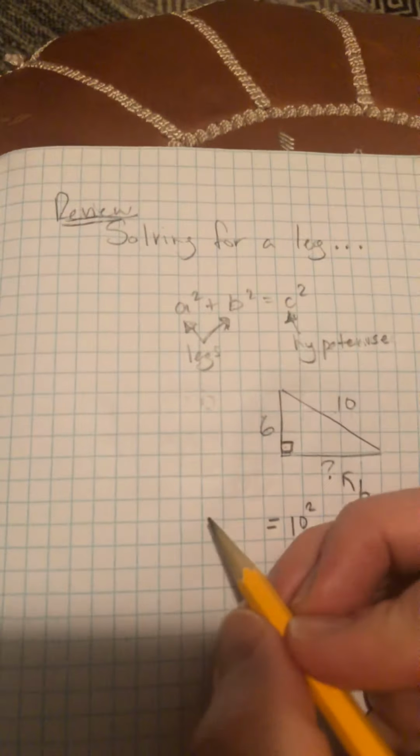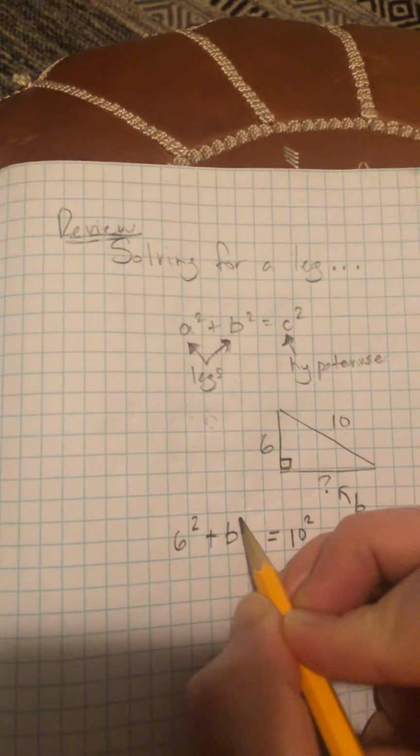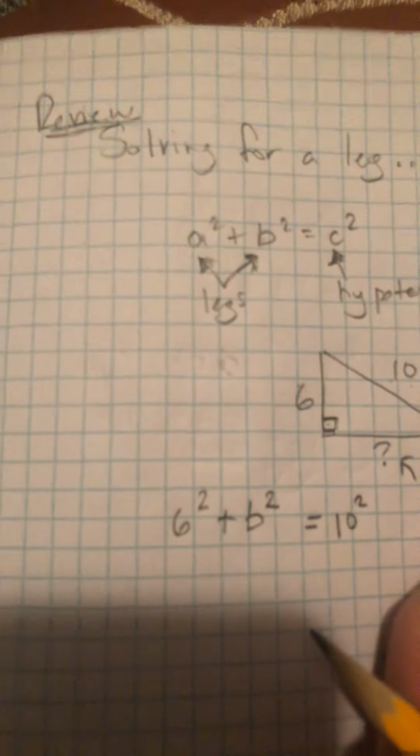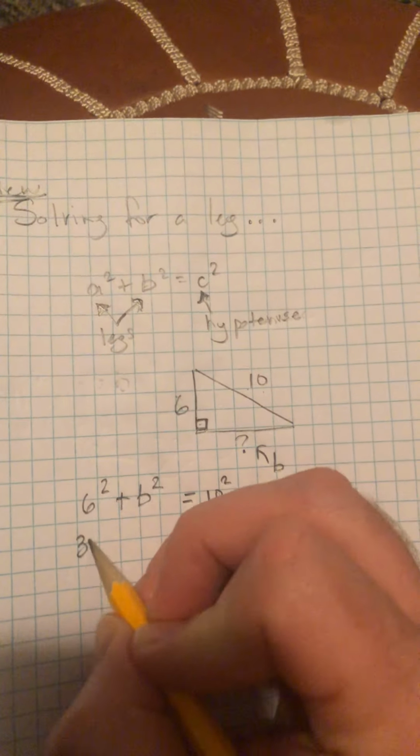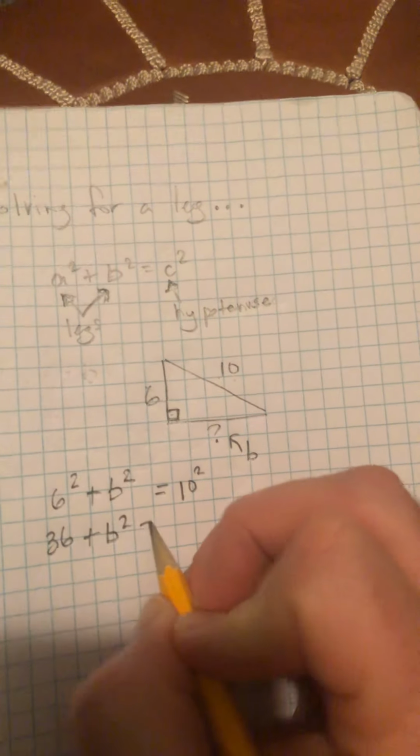Sure, why not? All right, so now we have 6 squared plus B squared. My B's usually look like 6s, and I did such a good job there. So proud of myself. All right, 6 times 6 is 36, plus B squared stays there, and that is equal to 100.